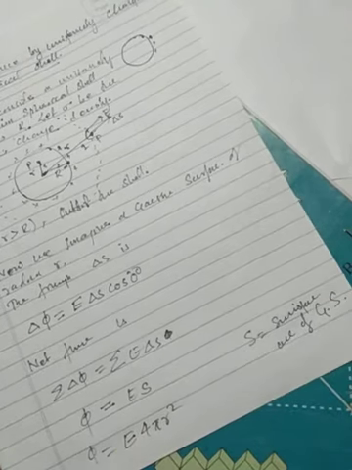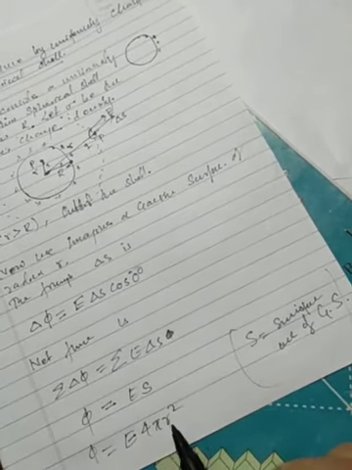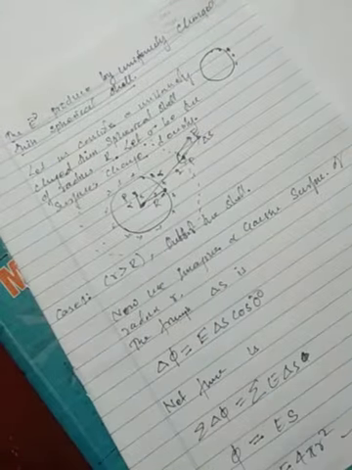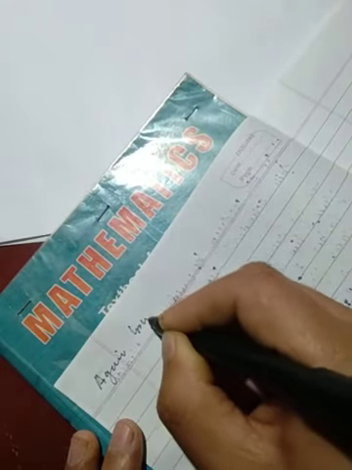It is r, otherwise capital R would come. So this is your equation 1. Next, by Gauss's law, write down again, by Gauss's law.